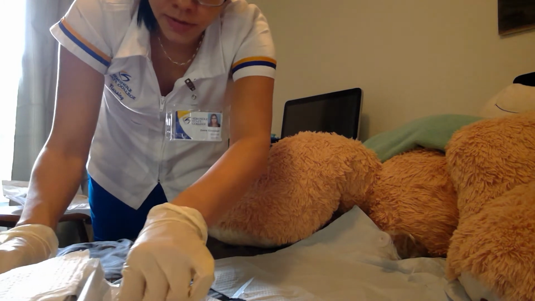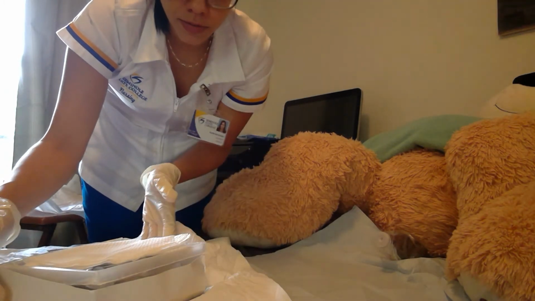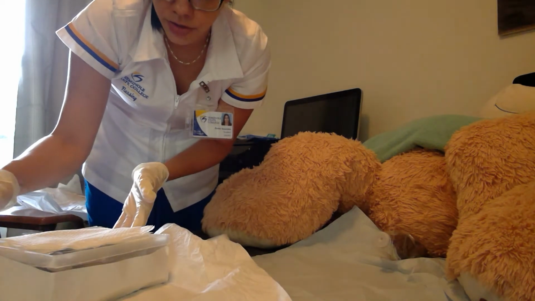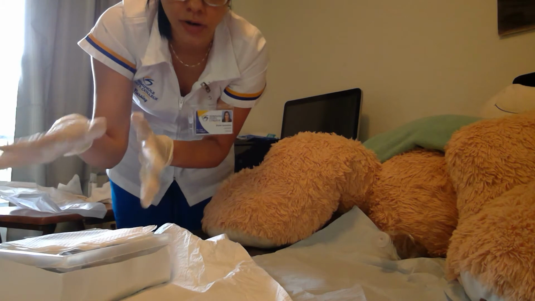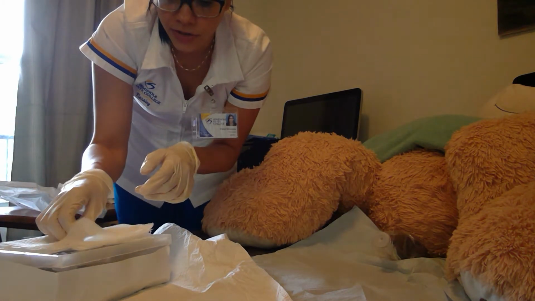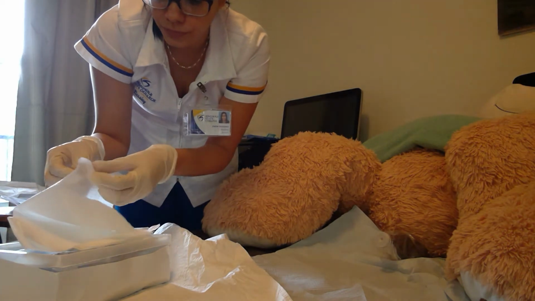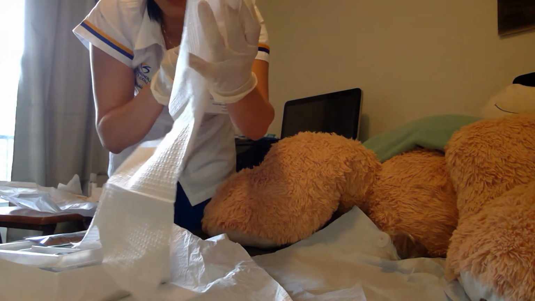Okay, same with my tray. And I have my tray here. I can touch whatever I want on my tray because my tray is sterile, so are my hands. Okay, so the next thing I find in here is my fenestrated drape. And this one has a hole in it.